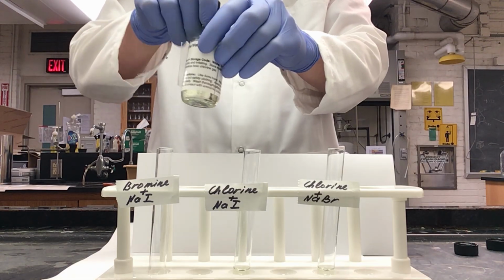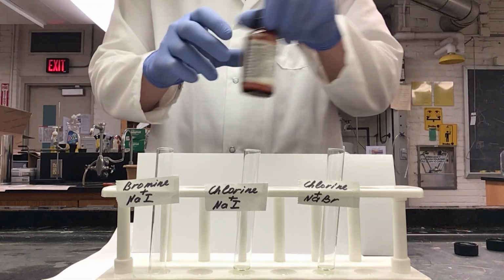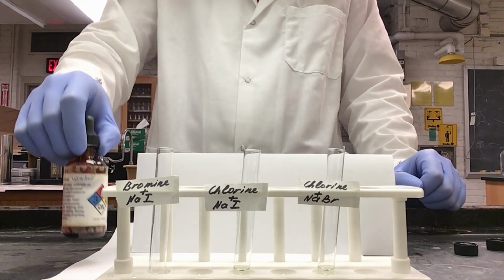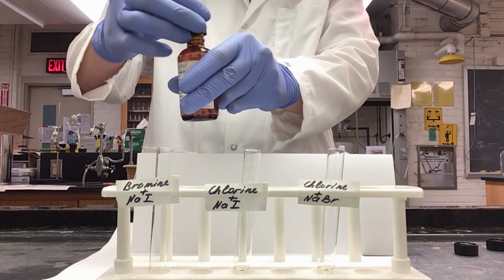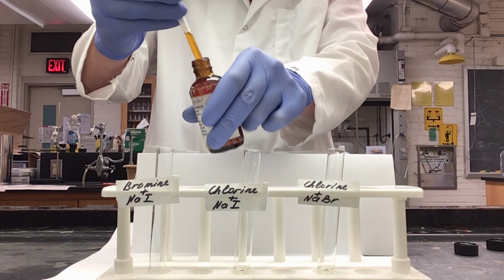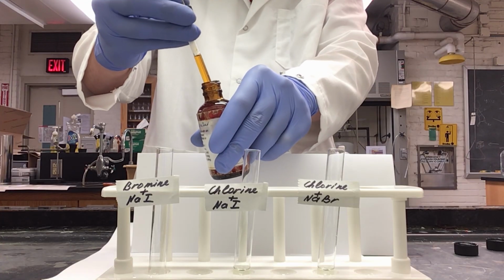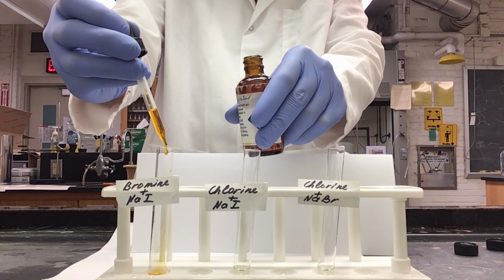All reagents are provided with droppers, so this is very easy to be able to count out what we need. Here's my sodium bromide. My bromine water is stored in an amber bottle, so it is hard to see the color through there, but as you can see in my dropper, it is an orange or brown color. Again, we need half a milliliter, so 10 drops.